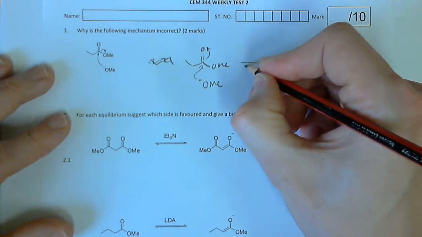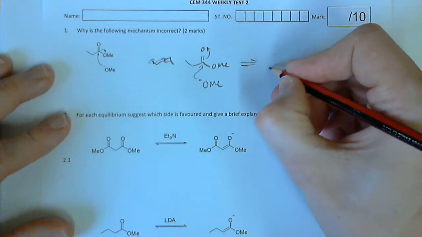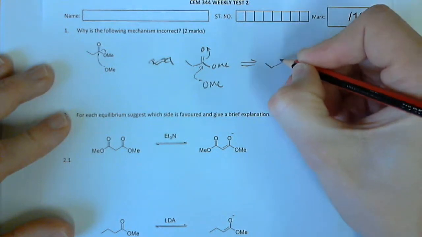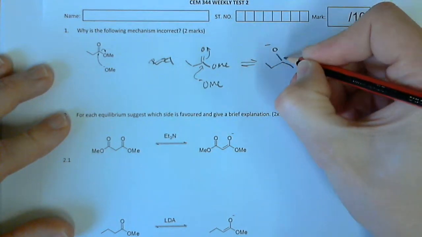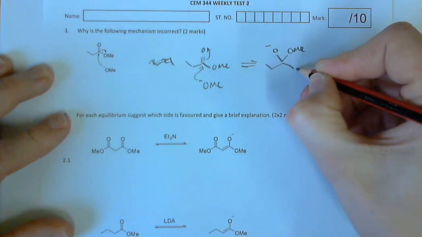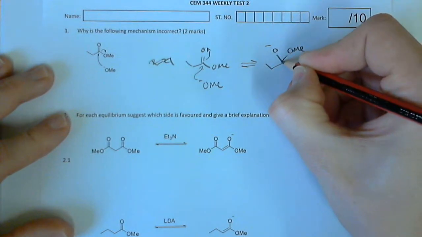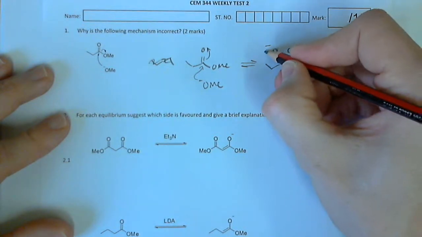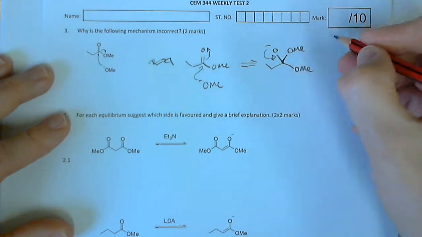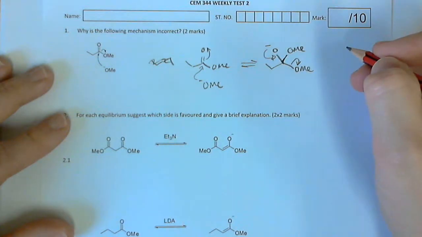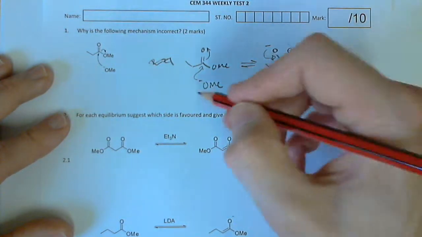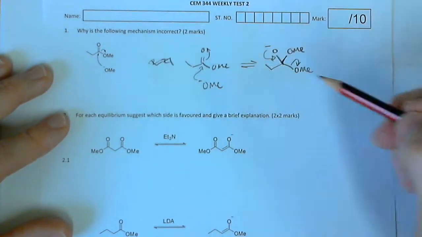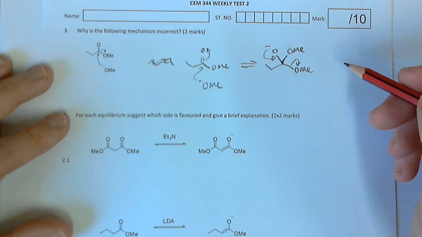And we go through this tetrahedral intermediate, which looks like this, OMe, OMe. Then it collapses again and kicks out an OMe, and it can kick out either one of those, so actually it doesn't really matter in this particular one.